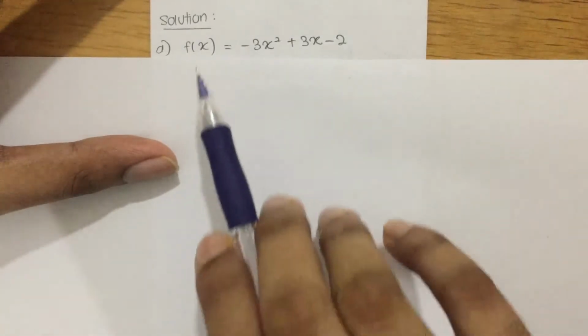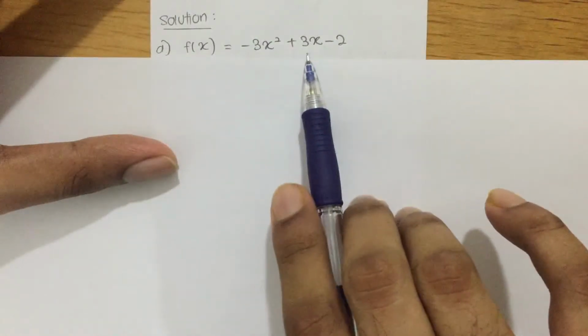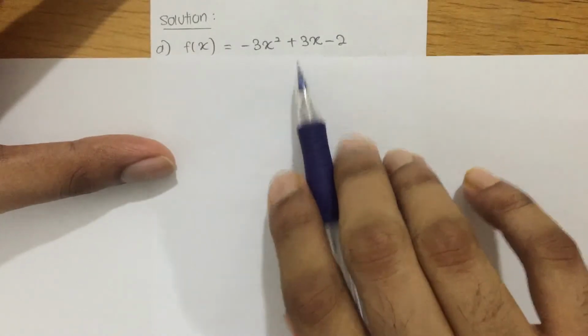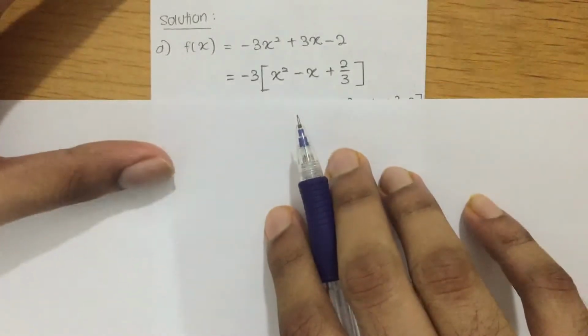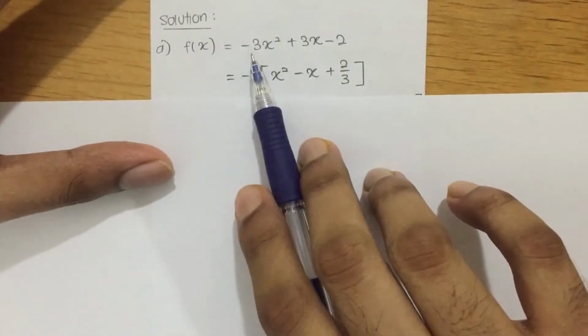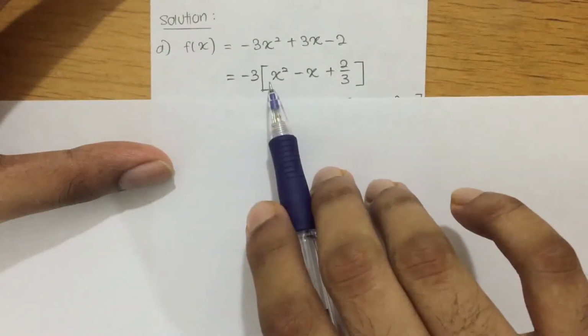So to start off, I rewrite the whole equation here: f(x) equals negative 3x squared plus 3x minus 2. From here, let me show you the next step. The coefficient of x squared is negative 3, so I change it such that it becomes 1. How do we change it to become 1?